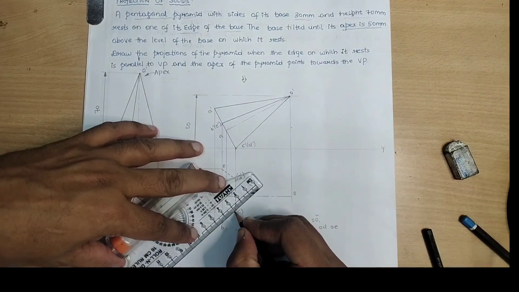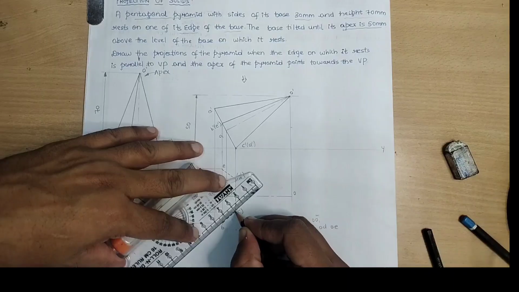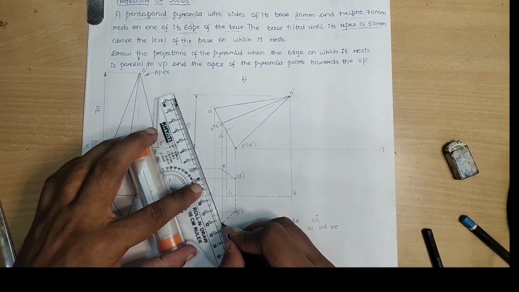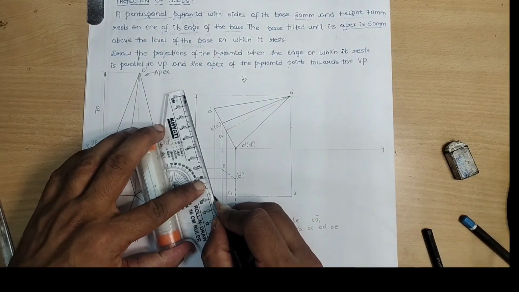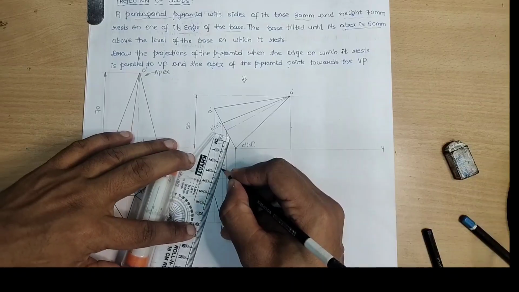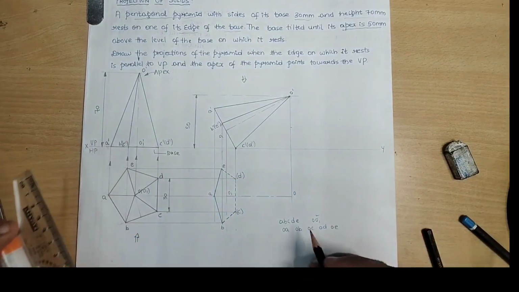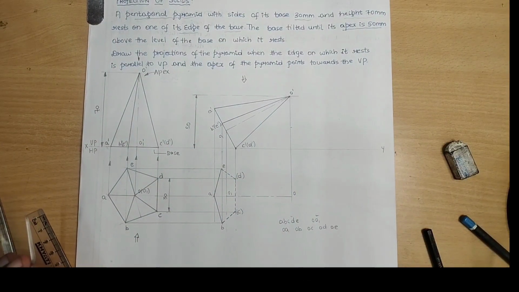Similarly, this point becomes invisible. I will finish this sketch here. This is the outermost boundary. Outermost boundary is always visible. So this geometry is constructed.